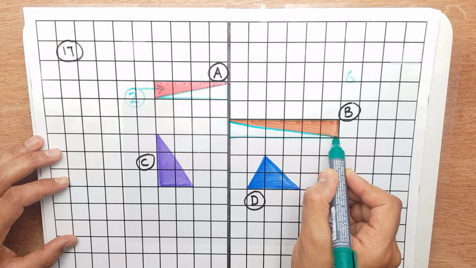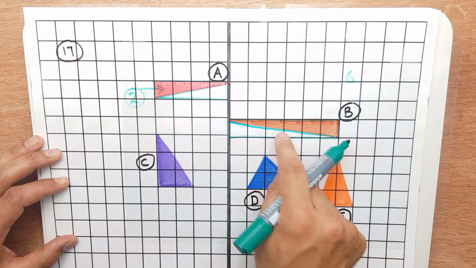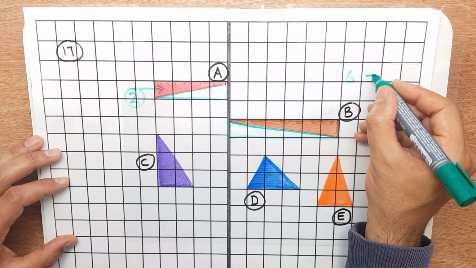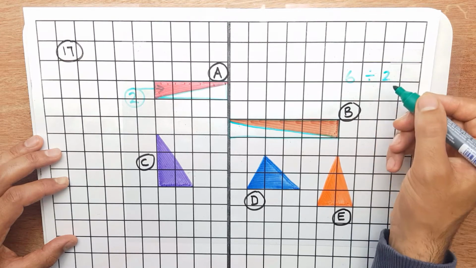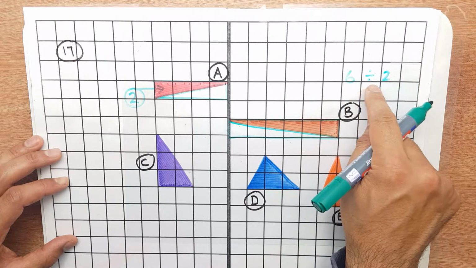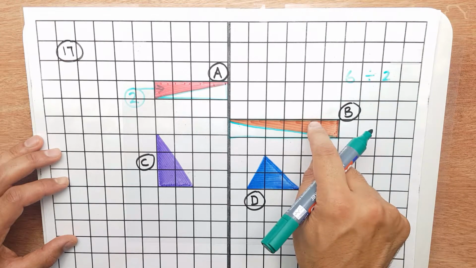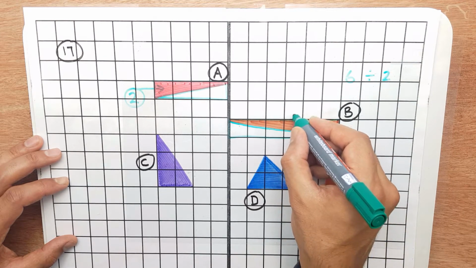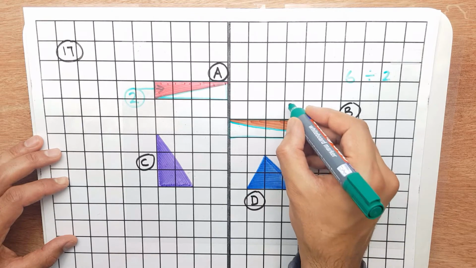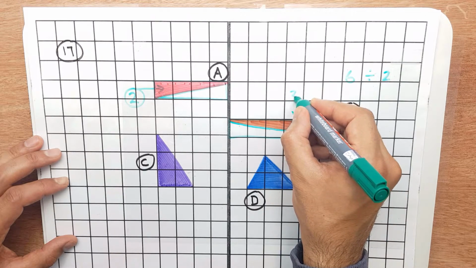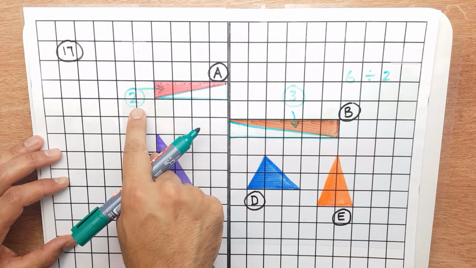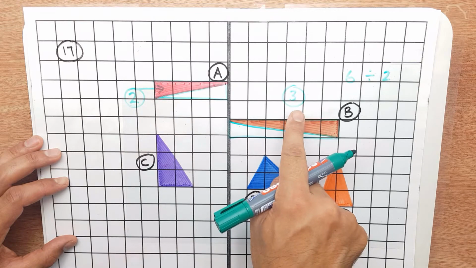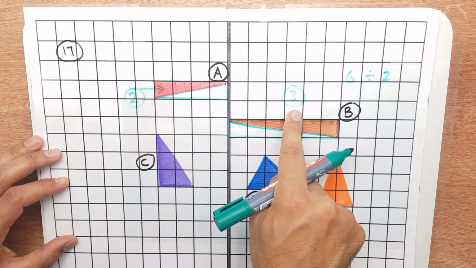If you have a look carefully, I'm going to halve that. So I do 6 shared by 2. 6 shared by 2 is 3. So I know this area here is going to be 3 square centimeters. So triangle A is 2, triangle B is 3.